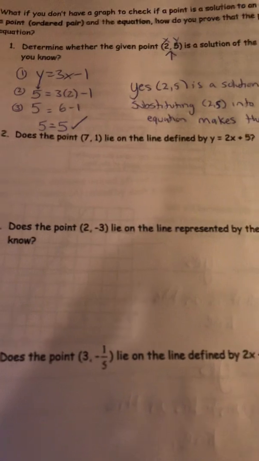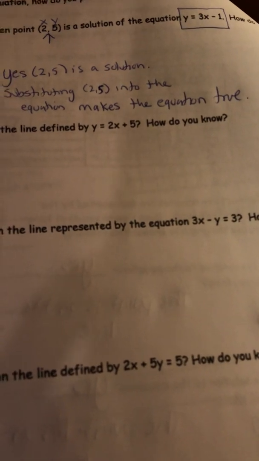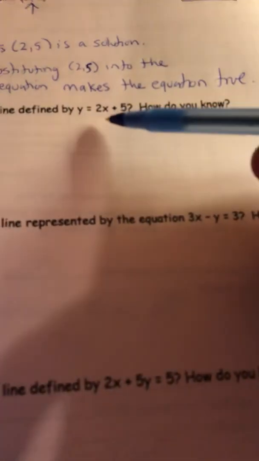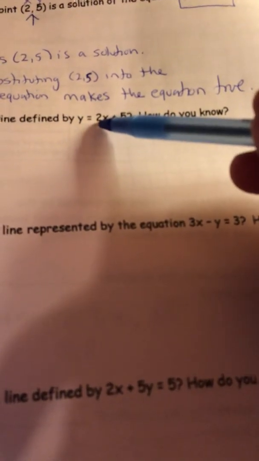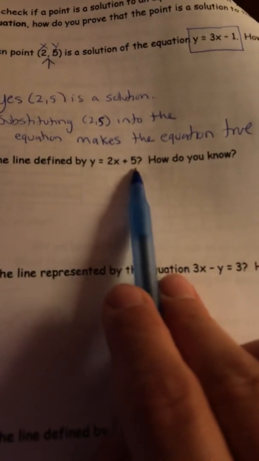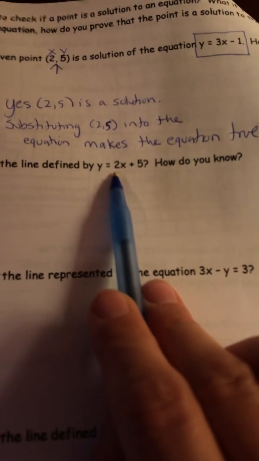Does the point (1, 7) lie on the line defined by y equals 2x plus 5? So let's see. Off the cuff here. Let's make this about, I don't know, how about lemonade? So if this was about lemonade, this would mean that the girls started with $5, right? And that they were charging $2 a glass.